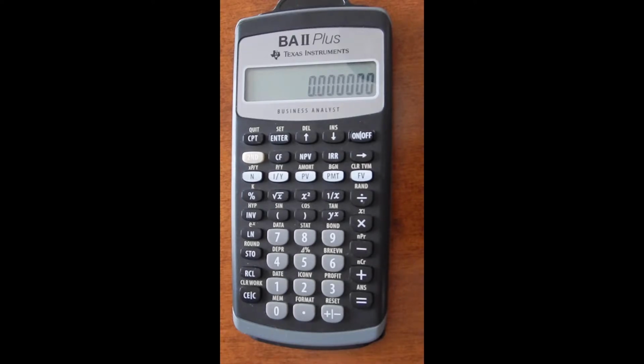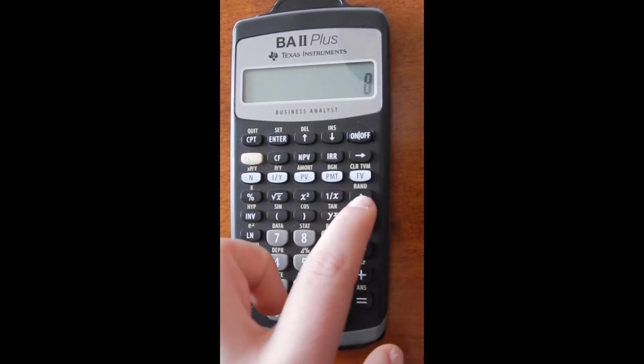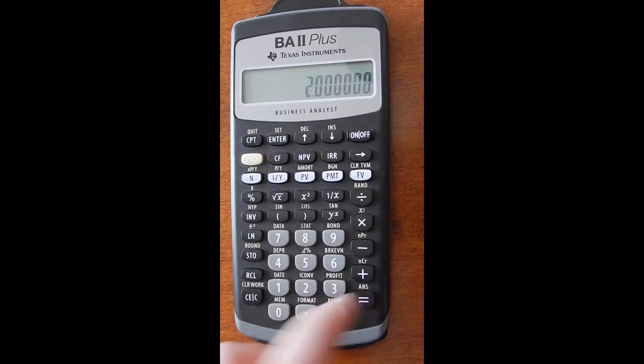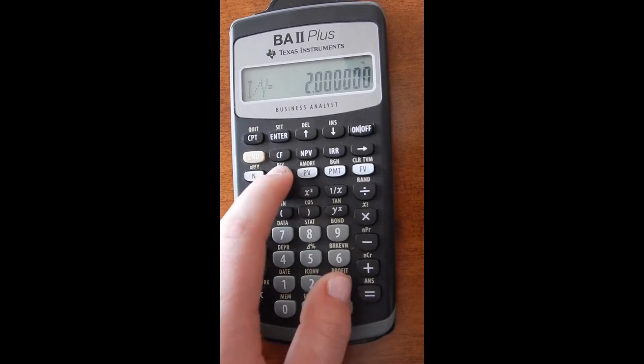So we know that our effective rate of interest that's quarterly is 8%. So since it's quarterly, we actually want the percentage for every quarter. So you'll do 8 divided by 4, which is obviously 2. So we're going to store that in IY.